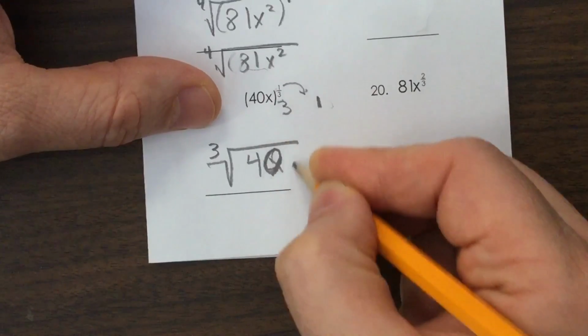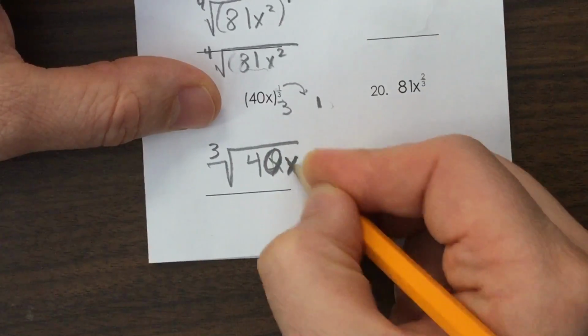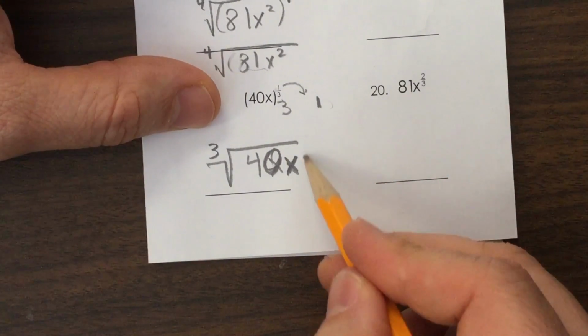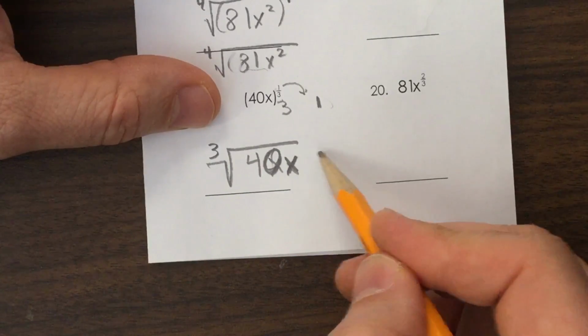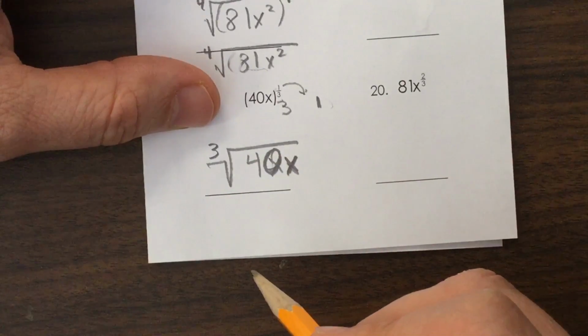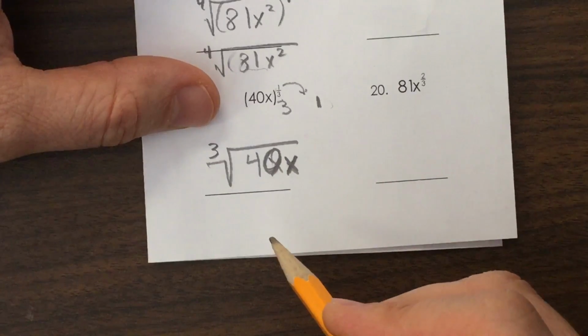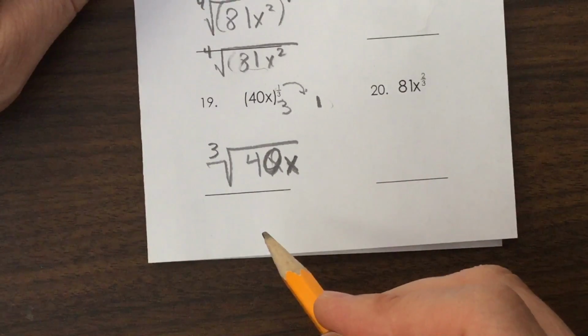Oops, 40x. And as I saw in several examples before, when I have a 1 exponent here, I don't really need to write the parentheses. I don't need to write the 1. So I'll just save myself that step since this is going to be the same thing as that anyway. So there's the answer to 19.